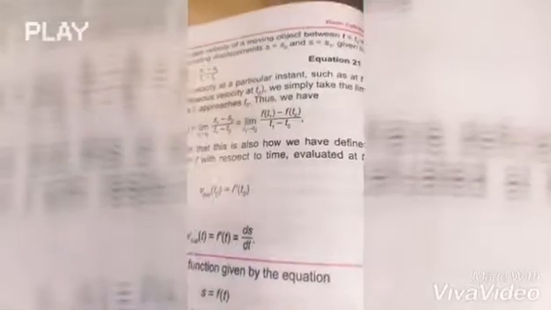Thus, we have this formula: velocity at t0 equals the limit as t1 approaches t0 of s1 minus s0 over t1 minus t0, equals the limit as t1 approaches t0 of f of t1 minus f of t0 over t1 minus t0, provided this limit exists.